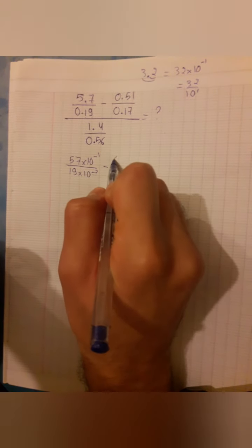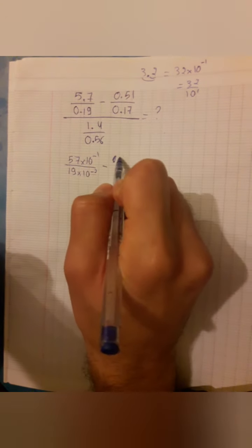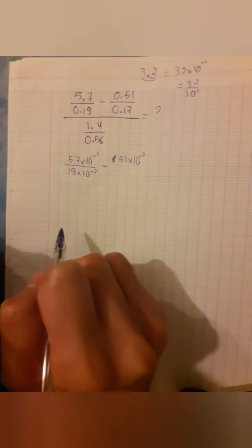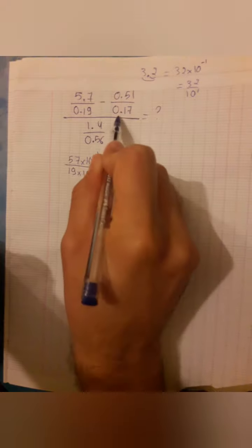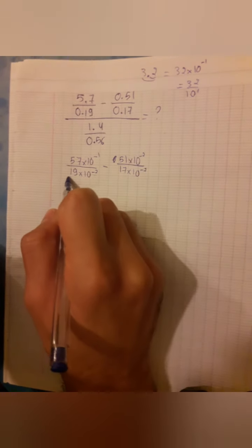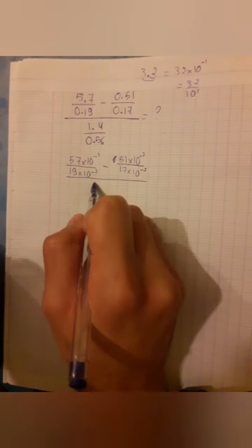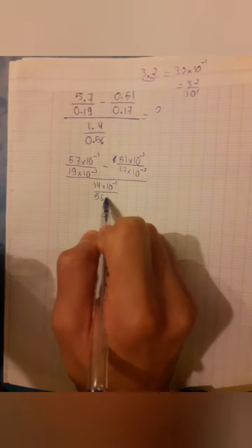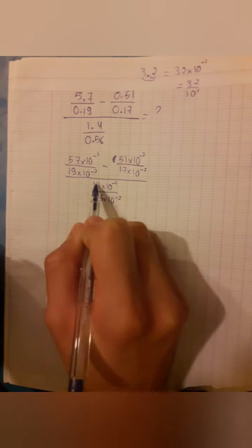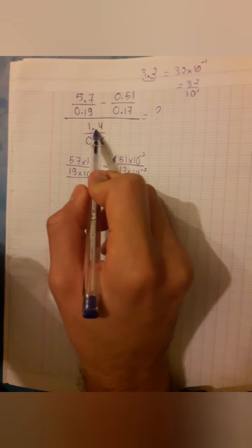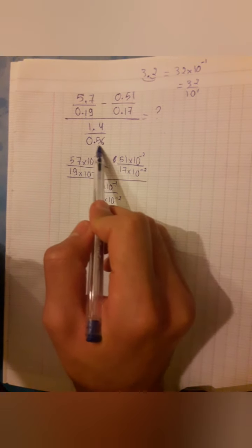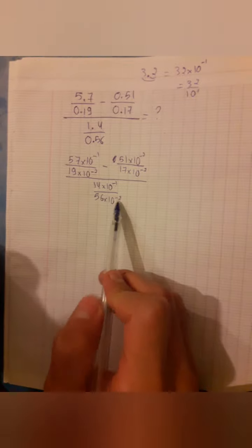Minus 0.51, which is 51 times 10 to the power minus 2, and 0.17 is 17 times 10 to the power minus 2. Over 1.4 is 14 times 10 to the power minus 1, and 0.56 is 56 times 10 to the power minus 2. Here we have one number after the point, so minus 1, and here we have two numbers after the point, so it is minus 2.